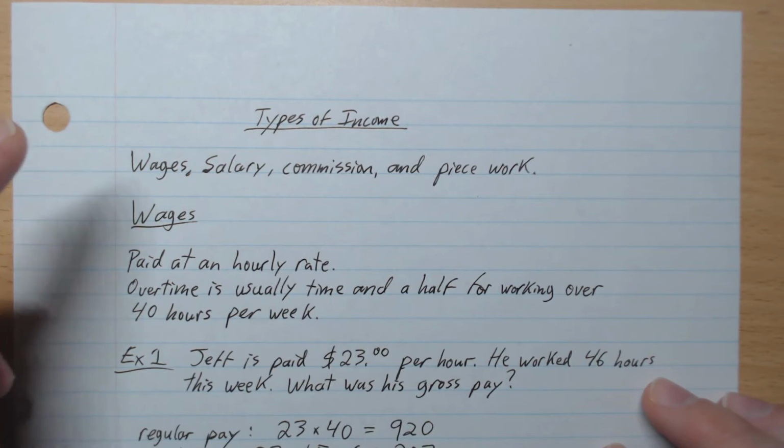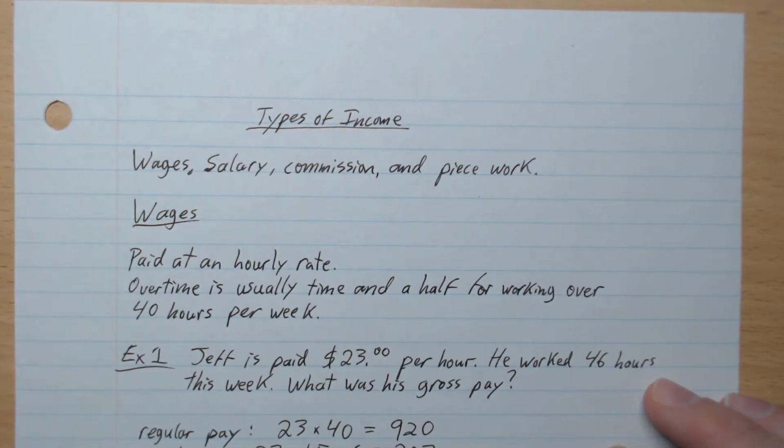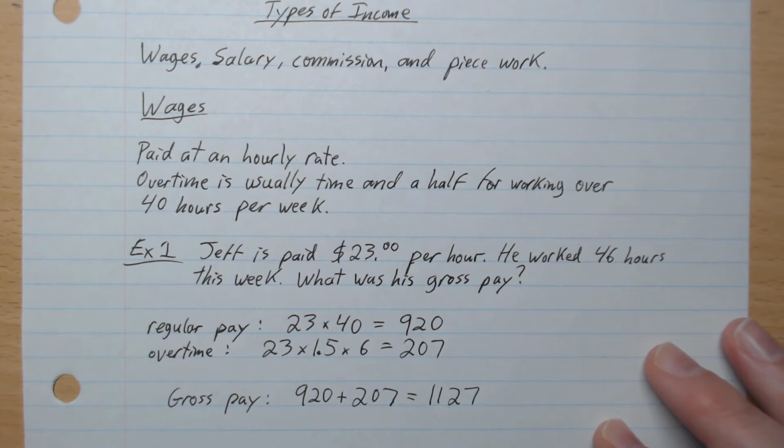Today we're going to look at types of income. We're going to do a brief overview of four of the most common types of income: wages, salary, commission, and piecework. So let's get started. First thing here, wages. So this is where you're paid at an hourly rate. Overtime is usually time and a half for working over 40 hours per week.